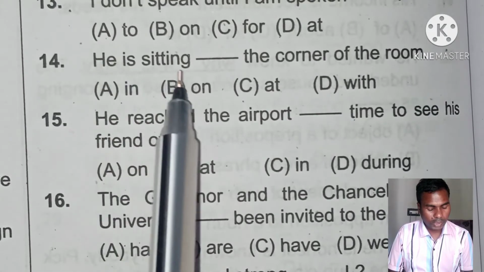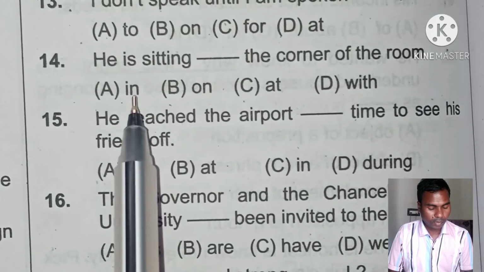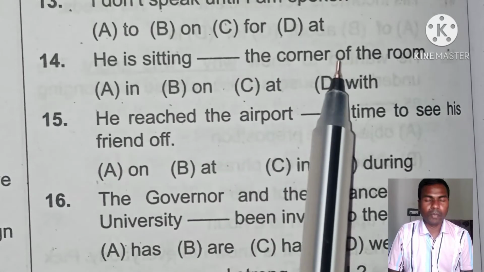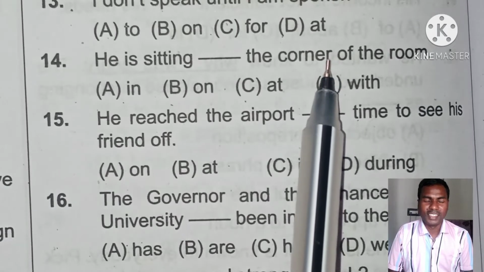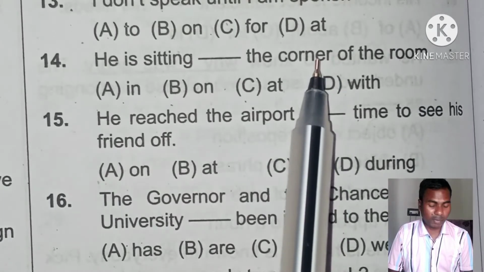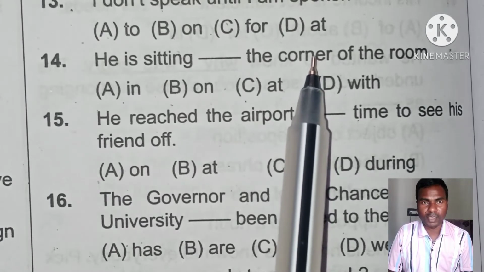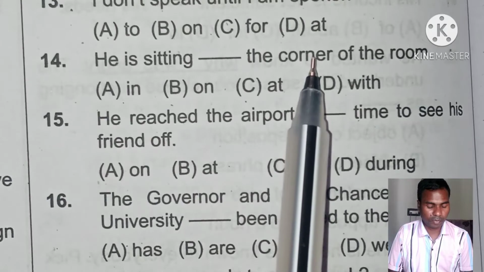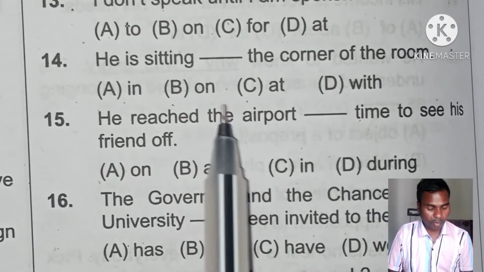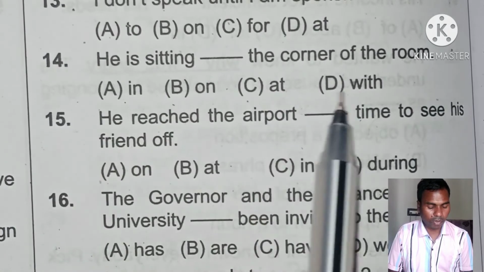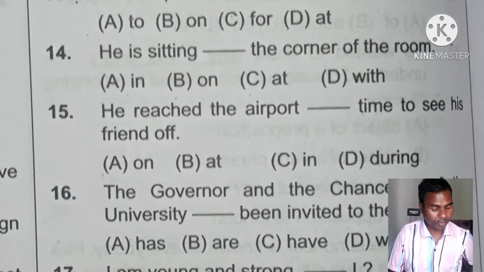Number 14, he is sitting at the corner of the room. You have the corner of the room, you have the room given, but the exact place is also given. When you have the broader place given, and in the broader place you have also been given a smaller place or special identification or location, in that sense you will use at. Therefore, at is your right preposition. You don't need to go further. Number 14, C is the answer.